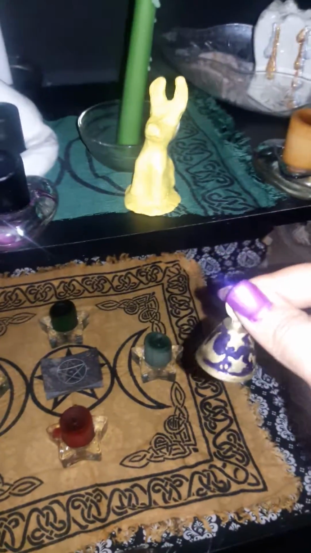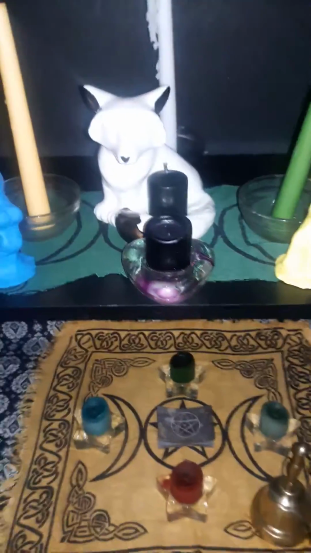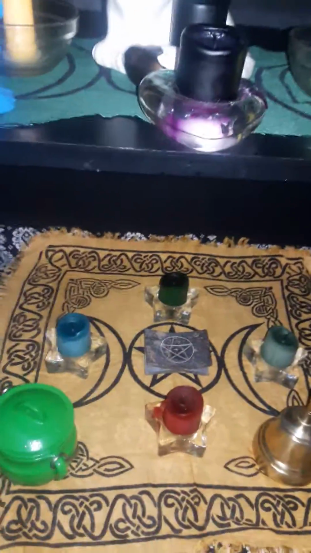And then I put representations of all the elements that I have on my altar, including, this was my very first bell. And I'll put that right here. And then my new bell I got from the dollar store. It's a little bit louder. Goes there for my air element. And then the cauldron for my fire element. There. I like green, if you can't tell.